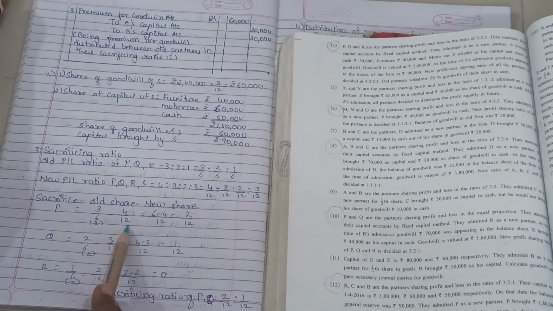Making the denominator equal by taking LCM, 6 twos are 12, 2 threes are 6 minus 4 upon 12, we will get 2 upon 12. Here also, by making the denominator equal, 6 twos are 12, so 2 twos are 4 minus 3 upon 12, 1/12. Our old ratio is 1/6 minus 2/12, so 2 minus 2 upon 12 is equal to 0. So your sacrificing ratio is 2/12 : 1/12.